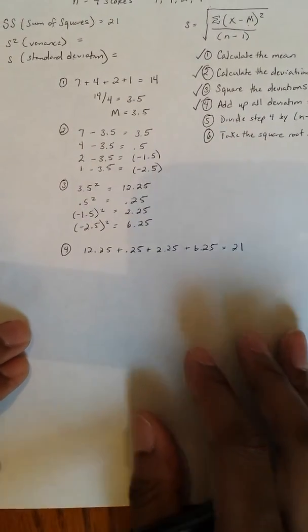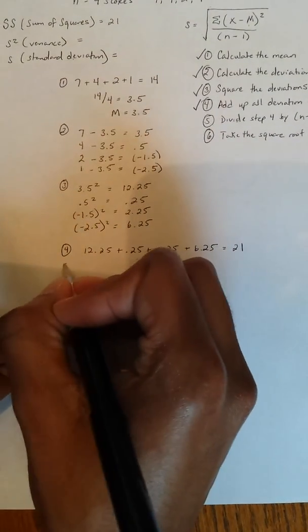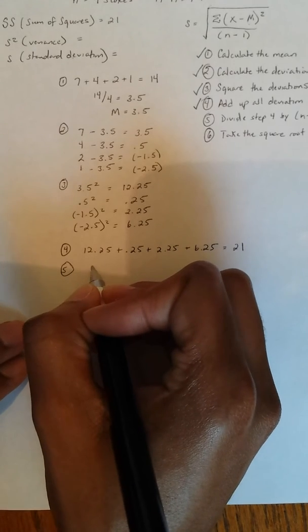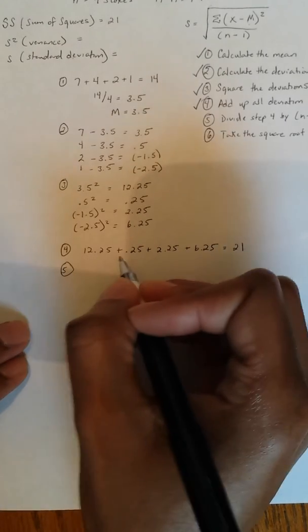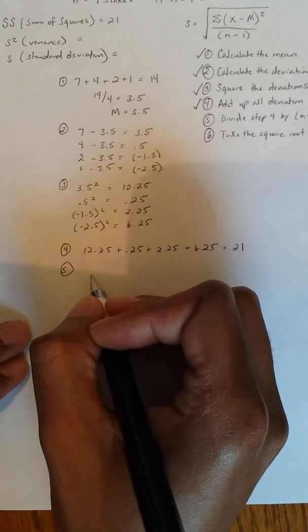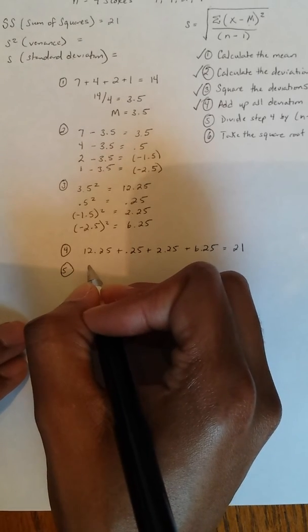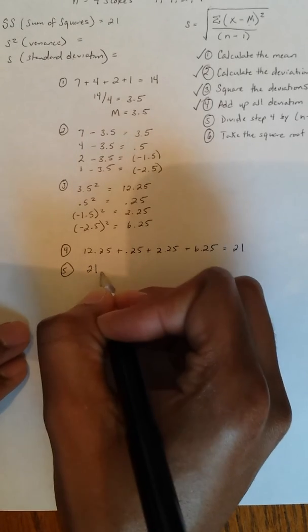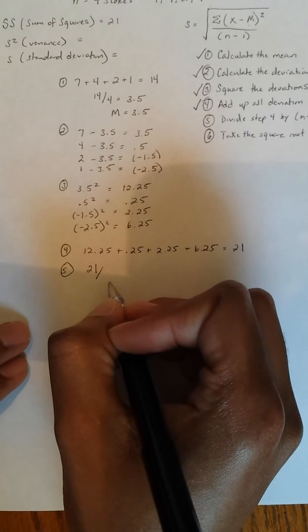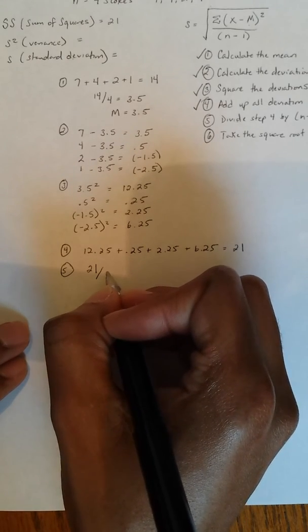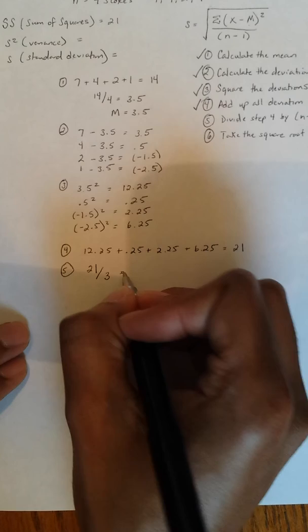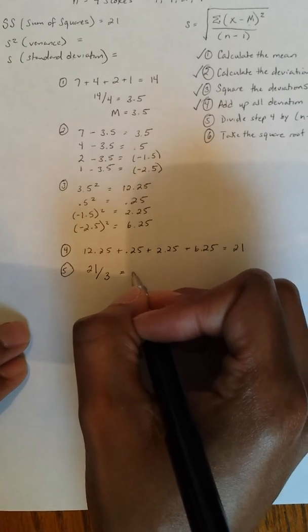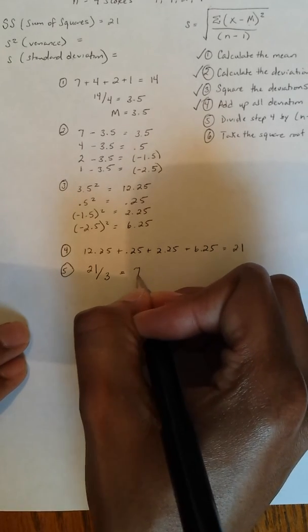Okay, so moving along, step 5, we're going to divide step 4 by n minus 1, or we're going to calculate our variance. So that would be 21 divided by 3. 21 divided by 3 would give us 7.